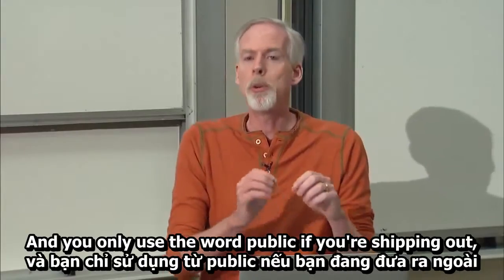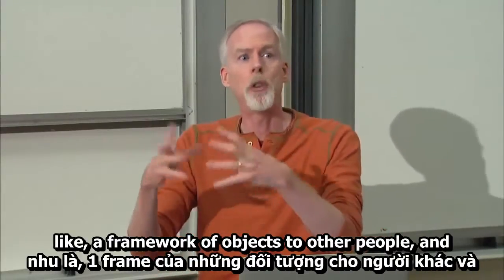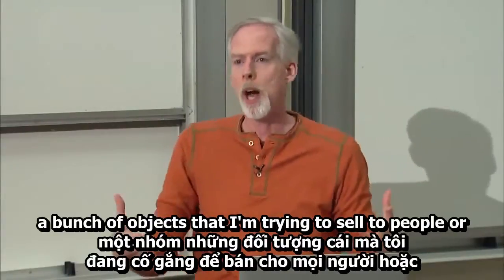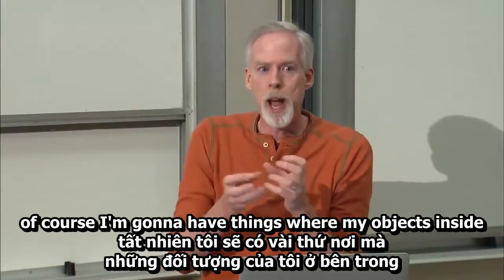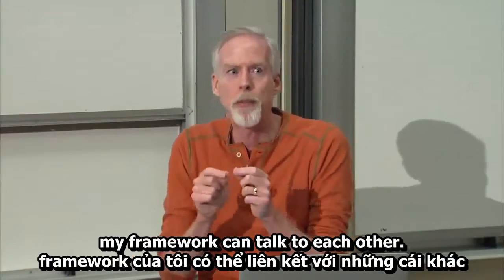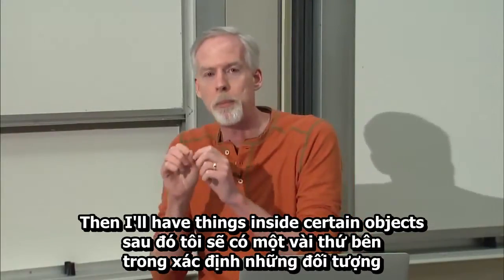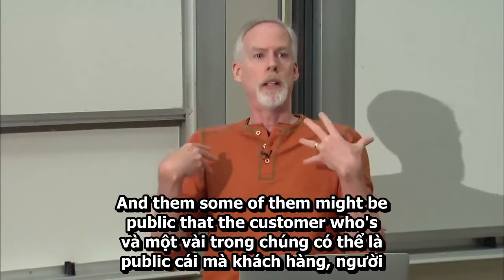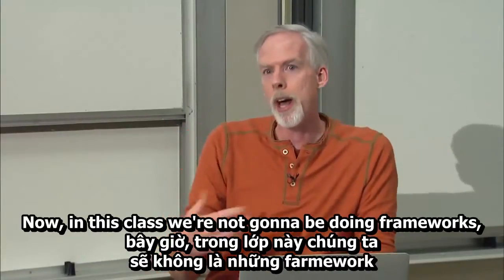And you only use the word public if you're shipping out a framework of objects to other people, and you want stuff in there to be public outside the framework. So I'm making some framework, a bunch of objects that I'm trying to sell to people or to get people to use to do something. Of course, my objects inside my framework can talk to each other. There's no keyword needed for that. Then I'll have things inside certain objects that are private, only to that object. I'll say private. And then some of them might be public, that the customer who's buying my framework can use.